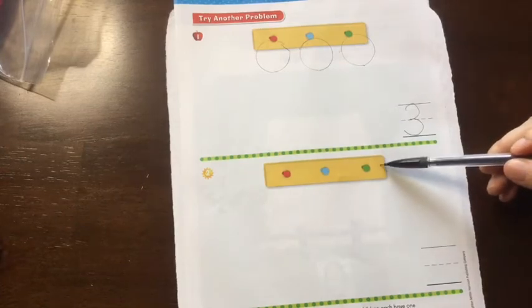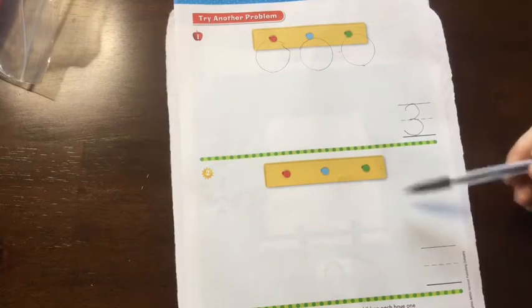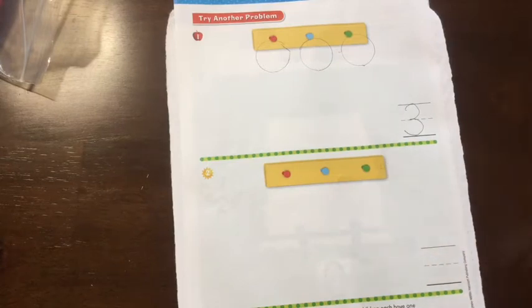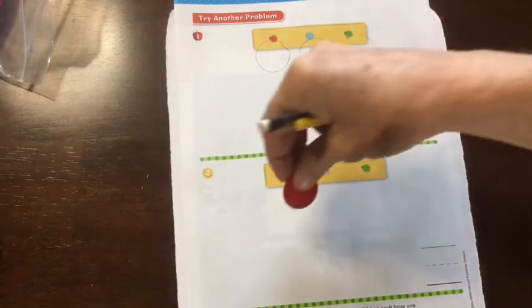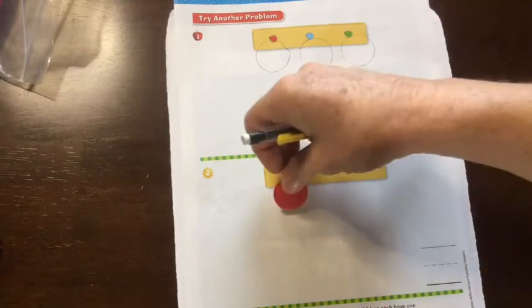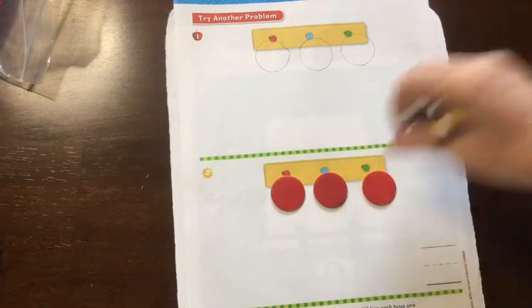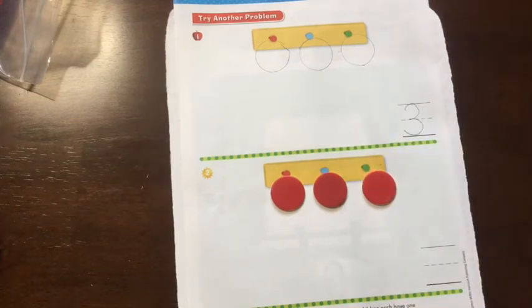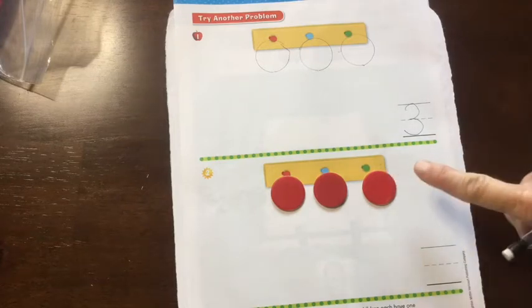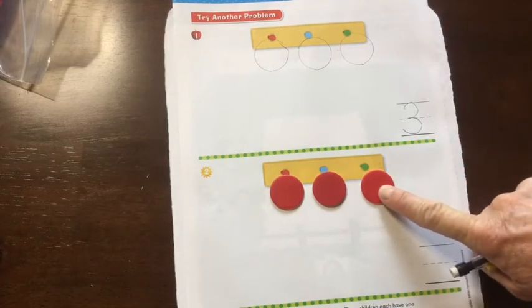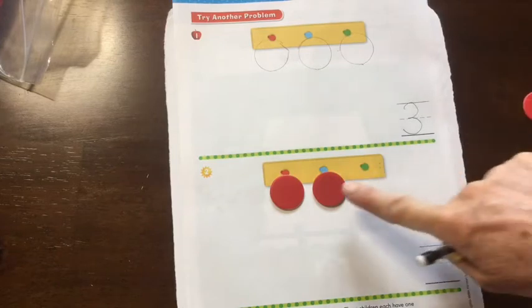All right, let's use counters to model this one. It says use counters to model a backpack on each peg. 3 children each take 1 backpack. Okay, so let's put our backpacks on. Ready? 1, 2, 3. But then it says 3 children each take 1. So now they're going home for the day. They're going to take 1. 1. Here comes the next student.